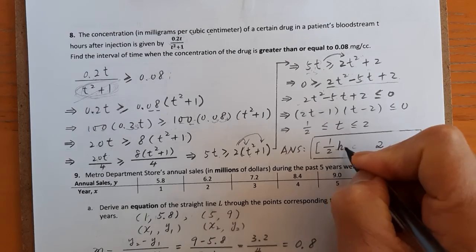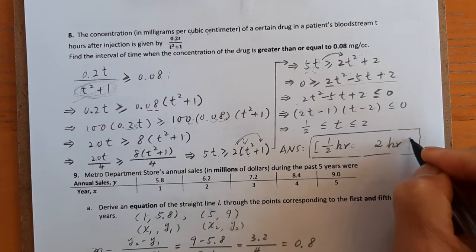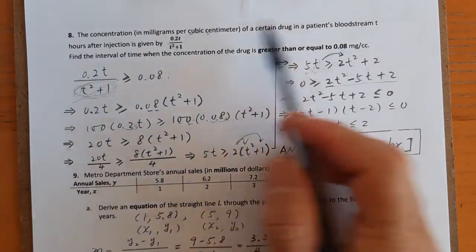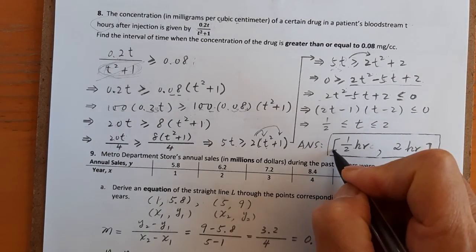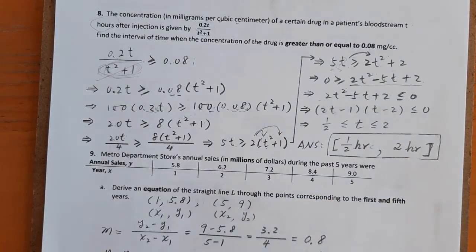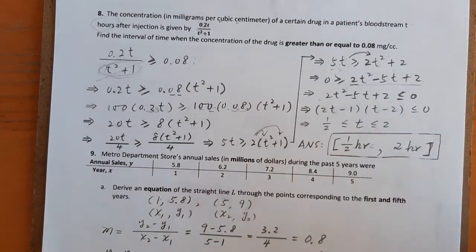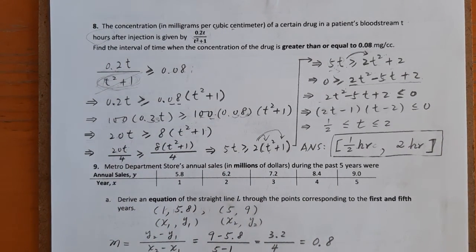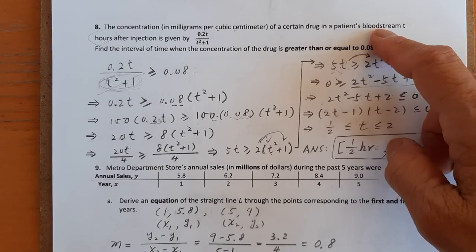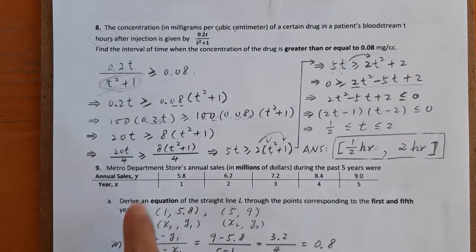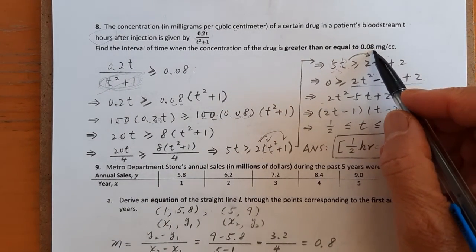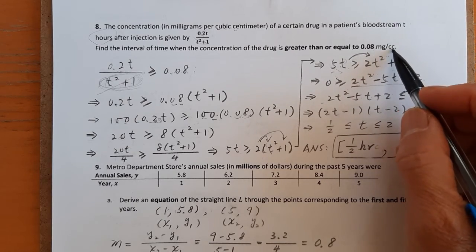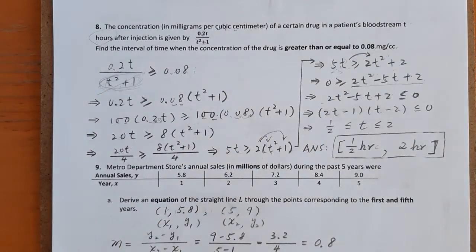Between half an hour and 2 hours, here t is hours, so the unit is hours. So it's between half an hour and 2 hours, from 0.5 hours to 2 hours. The drug concentration in the patient's bloodstream is greater than or equal to 0.08 milligrams per cubic centimeter.